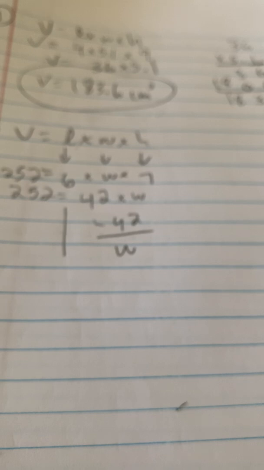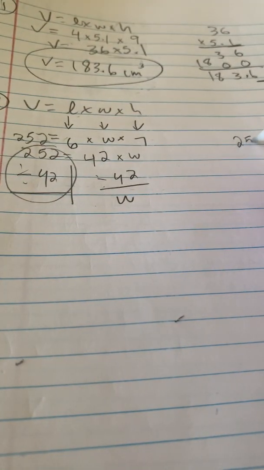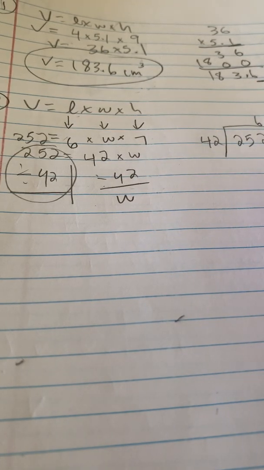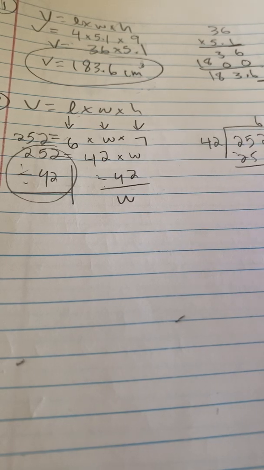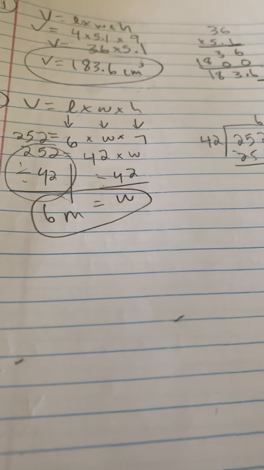Okay, I'm going to start by combining the 6 and the 7, which gives me 42 times W equals 252. Draw my line. Divide by 42 to get W. Divide the other side by 42. So this is the problem that I have to solve. 252 divided by 42. 6 times 42 equals 252. So my width is just 6 meters, not squared, not cubed, because I'm just talking about the width here.